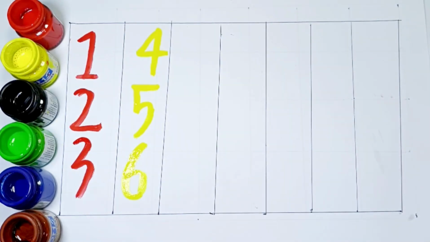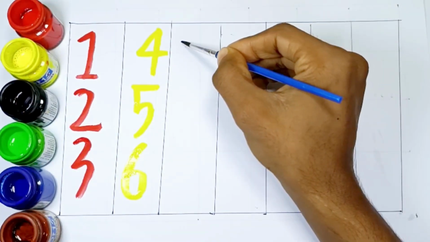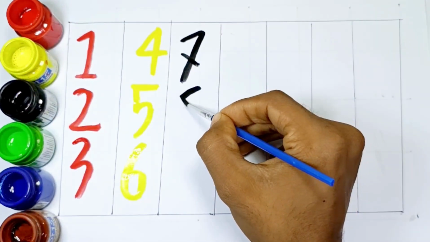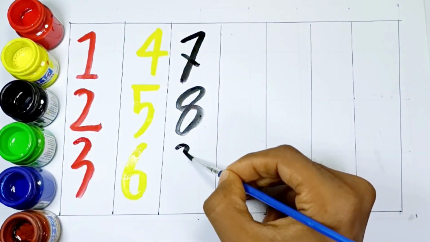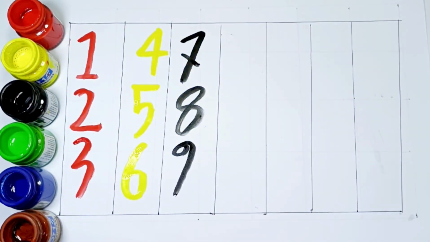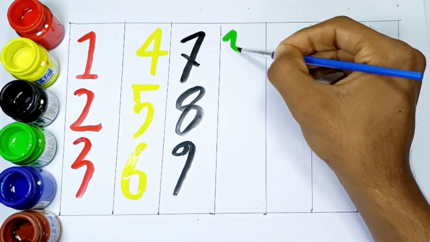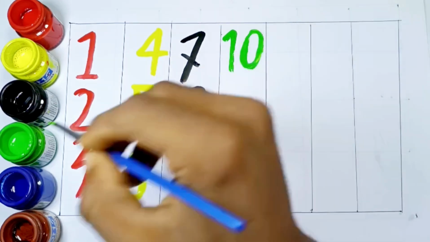5, F-I-V-E, 5. 6, S-I-X, 6. Kids, now you draw 7. The numbers of 7 and use black color. 7, S-E-V-E-N, 7. 8, E-I-G-H-T, 8. 9, N-I-N-E, 9. Kids, now you draw 10. The numbers of 10 and use green color. 10, T-E-N, 10.